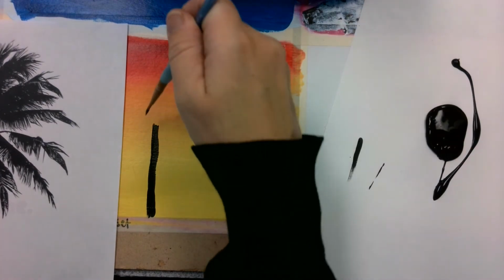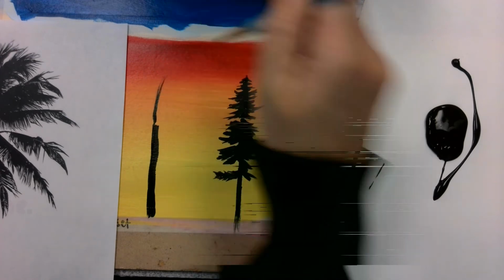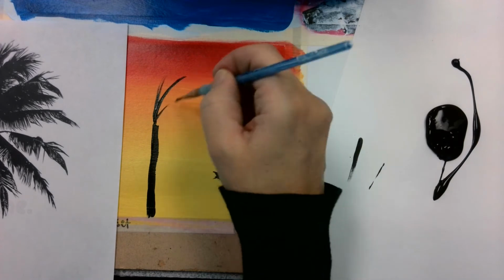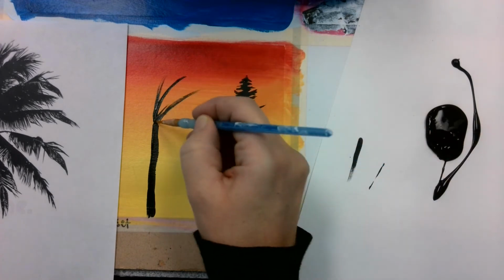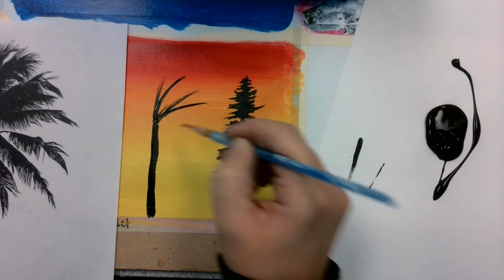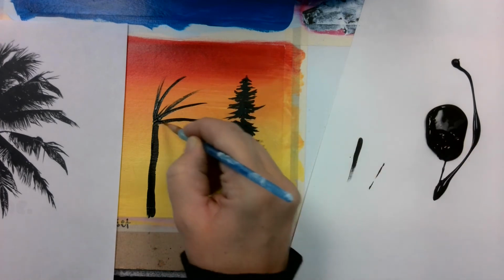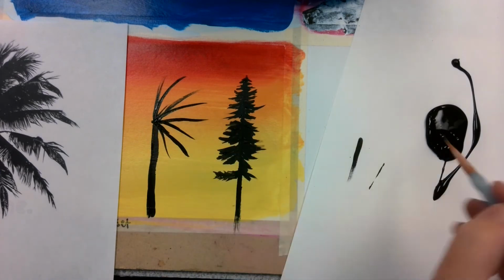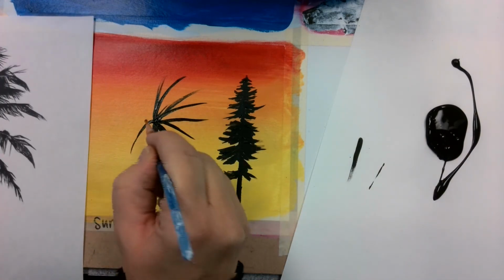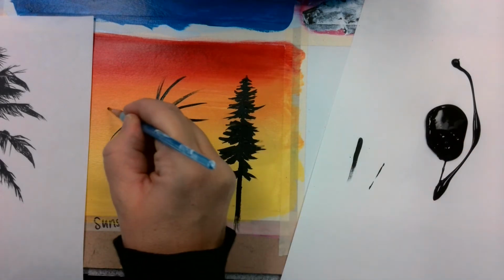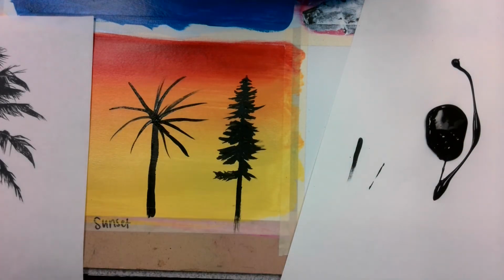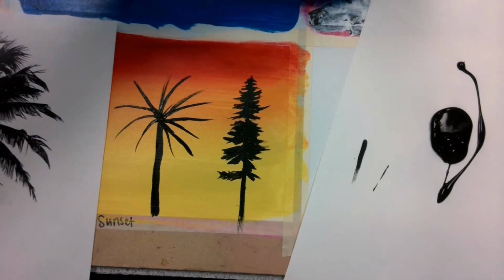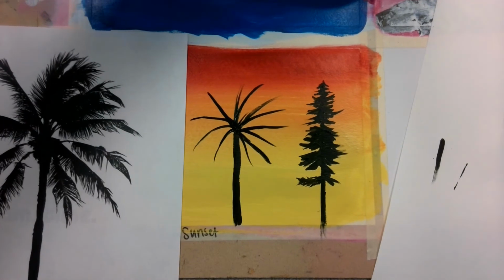Okay, so I have my trunk. Now I'm going to add some of the basic shape of the, I think you call them fronds. And you can simplify, but there's usually a lot more than we think. I'm paying close attention to my reference, so I'm getting the direction of them right. Let's see if I can move this over so you can see my reference.